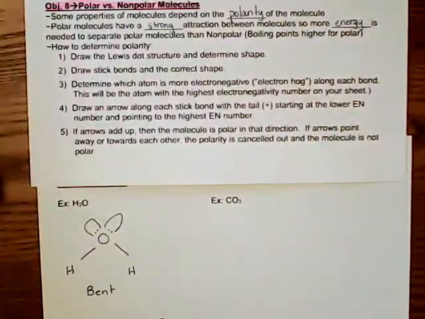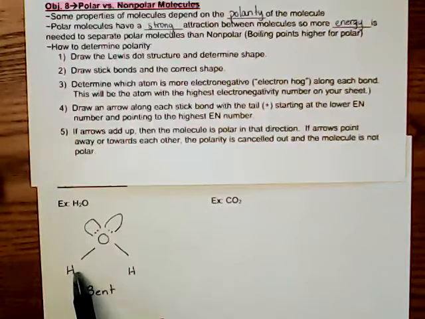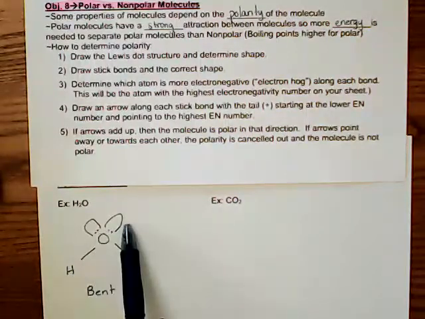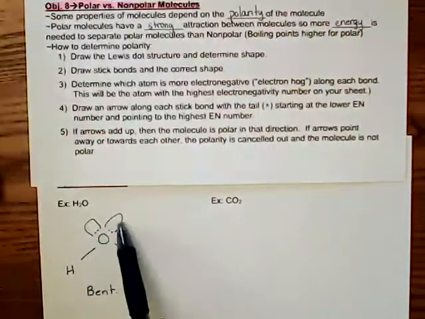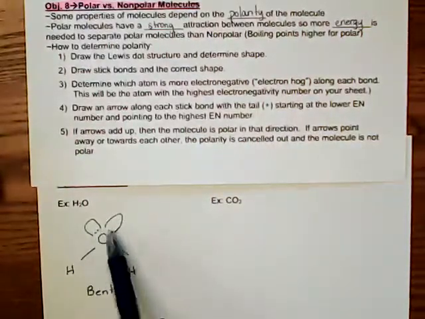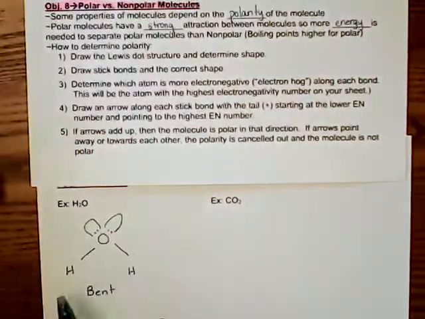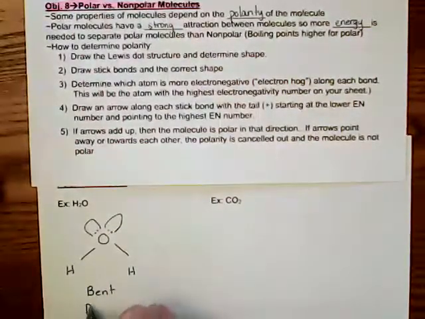It is symmetrical left to right, but if you look, the attachments are not the same. We have a hydrogen, and then 2 lone pairs. If there were 4 hydrogens attached, it would be symmetrical. But since there are these lone pairs of electrons here and hydrogens here, it is not symmetrical. So therefore, this is a polar molecule.